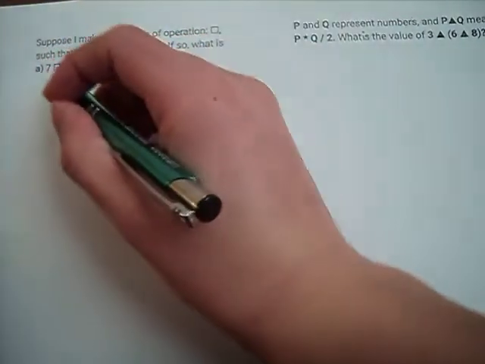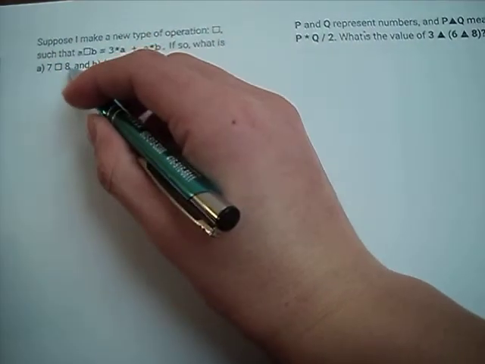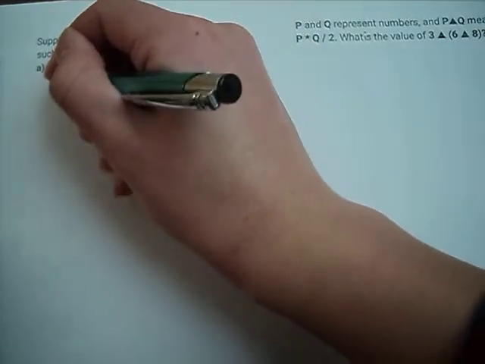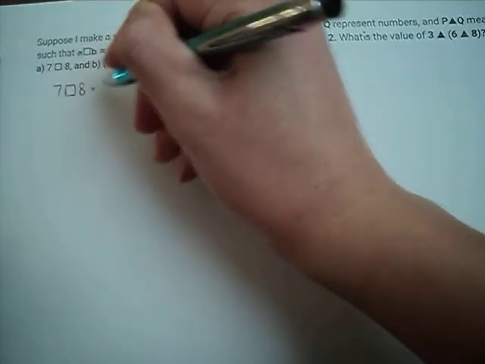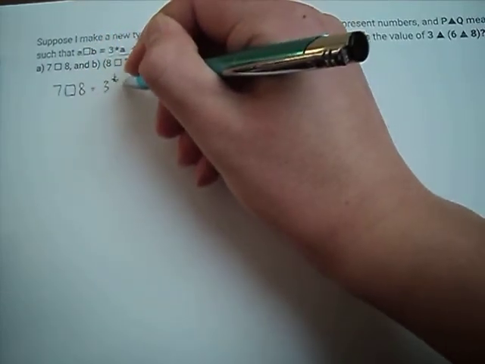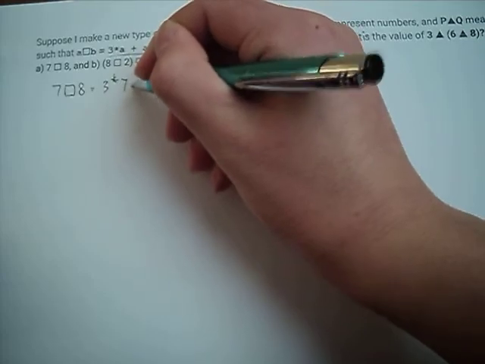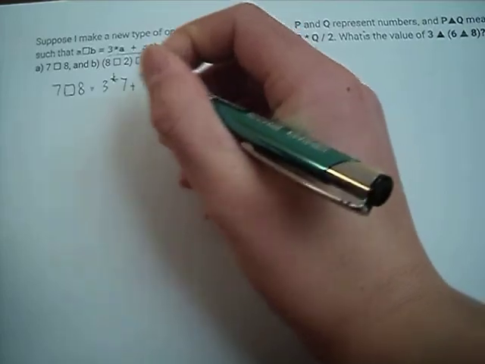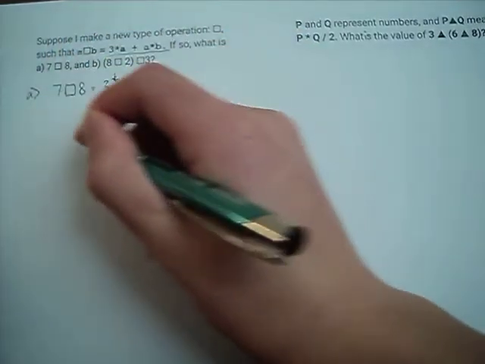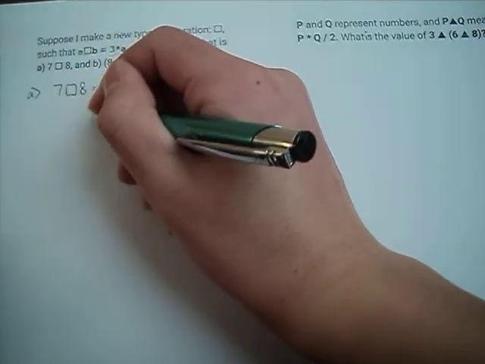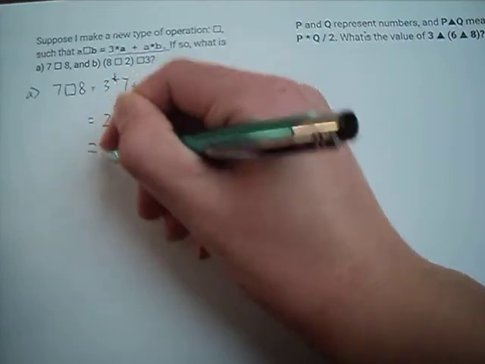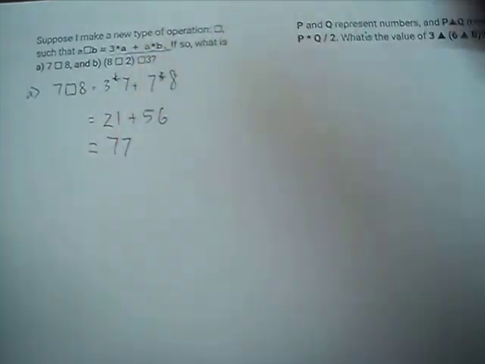Basically, these problems are just a substitution. You substitute 7 for a and 8 for b in this formula and this equation. So it would be 7 square 8 is equal to 3 times 7 for a plus 7 times 8. I'm using this for multiplication. So this is question A. Now, this would also be equal to 21 plus 56. And so the answer to this question is 77.